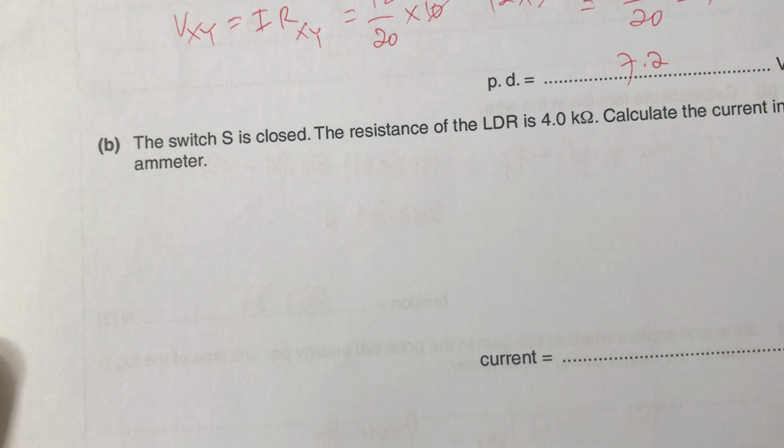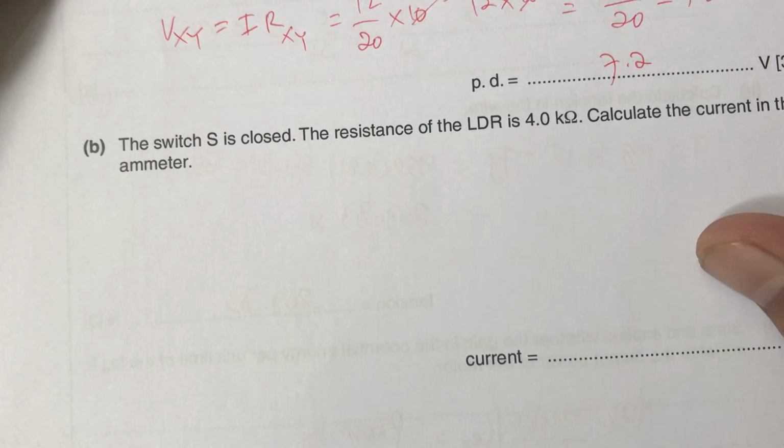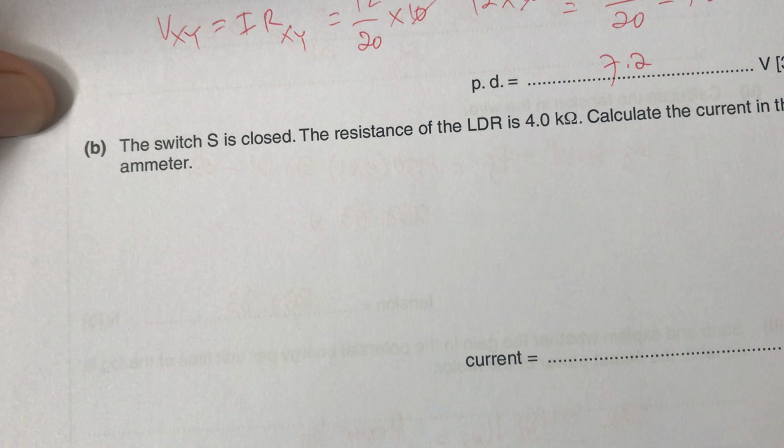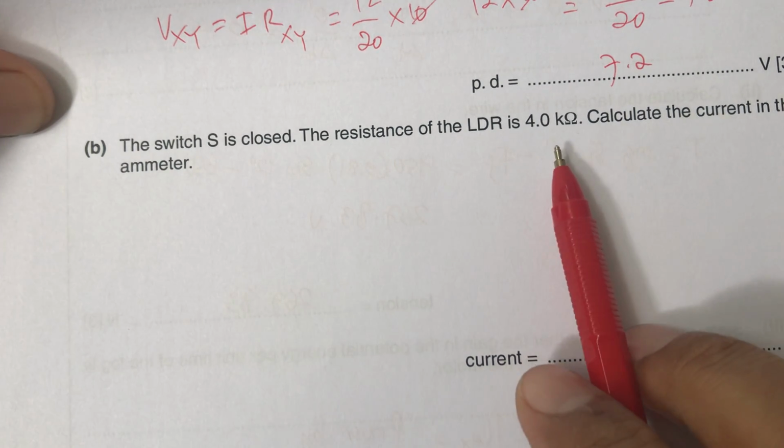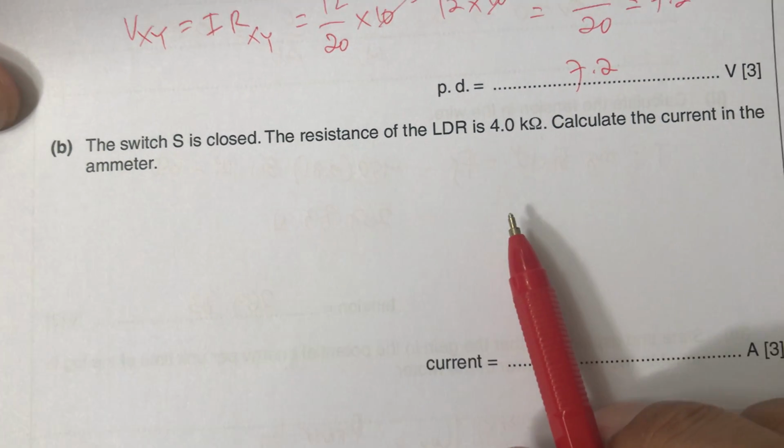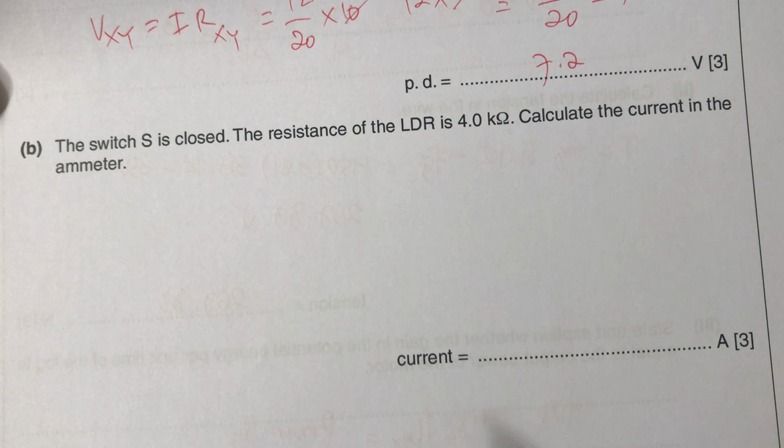Now question B: the switch is closed. The resistance of the LDR is 4.0 kilo ohms. Calculate the current in the ammeter.